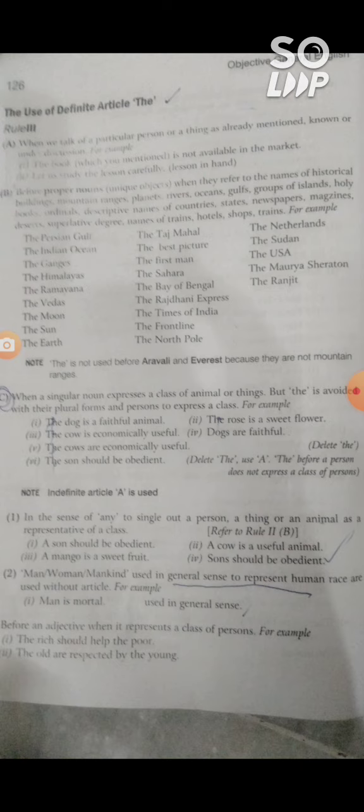Before the peaks, we don't use any articles. Before the mountains, we use the Aravalli, the Himalayas. And Kilimanjaro, we don't express it. Everest, we don't express it. Okay, now the Bay of Bengal, the Ramayana, the Vedas, holy books. Now Rajdhani Express, a train, before the train names; the moon, the sun, the earth, the front line, the North Pole, directions, before the directions.